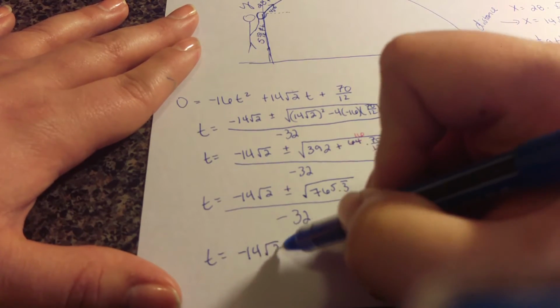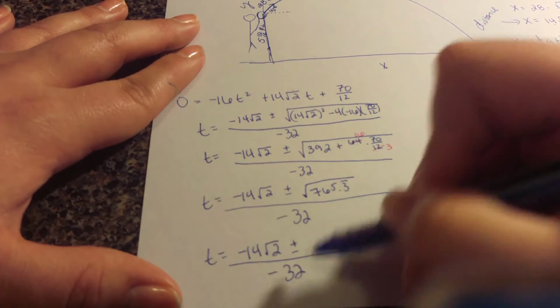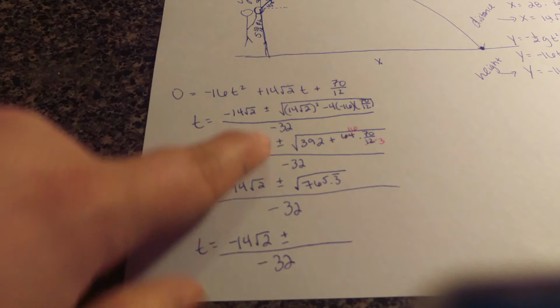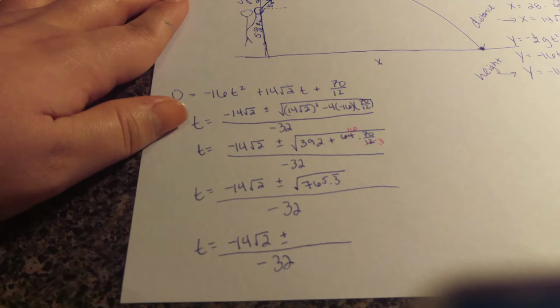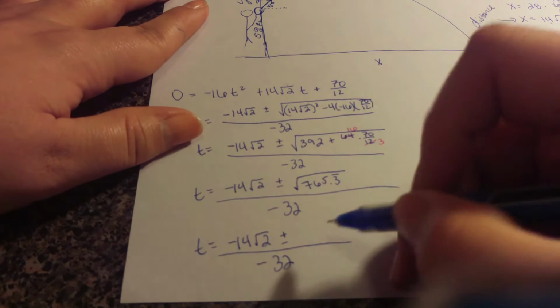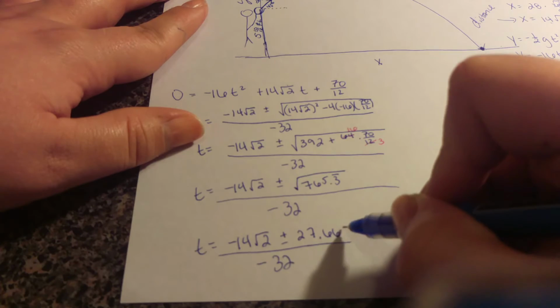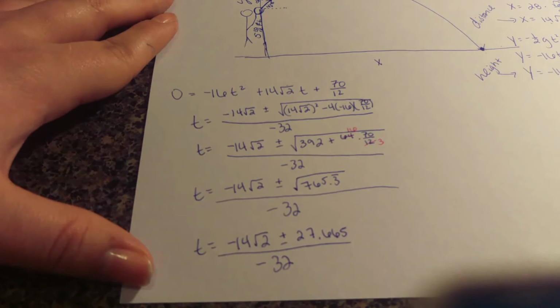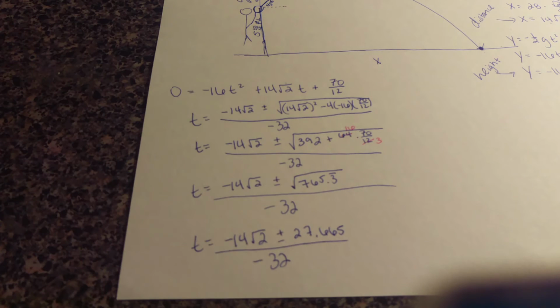And as usual, I'm writing a lot more than you need to necessarily, just so you can see all of the steps that I'm doing in my head, but there are some places where I could have skipped a few steps to keep it simple. If I square root this, I get 27.6646. So I'm going to keep the decimal a little bit long for now so that when I'm doing that final division, I'm not rounding ahead of time and then rounding afterwards.